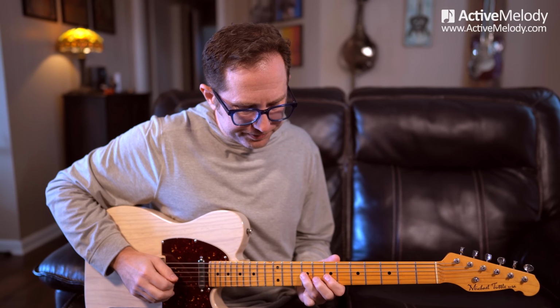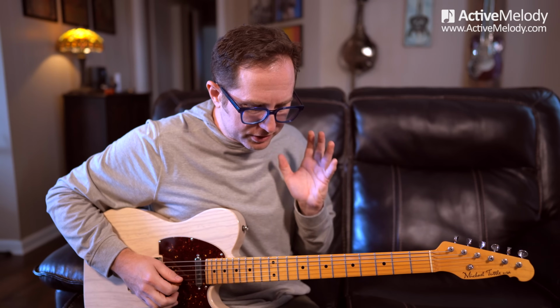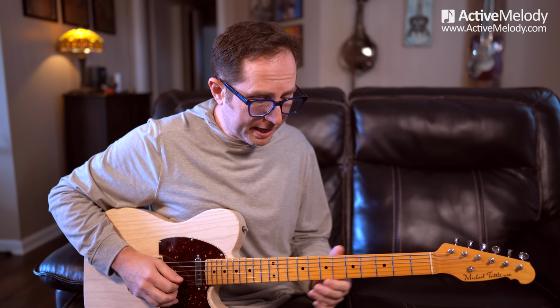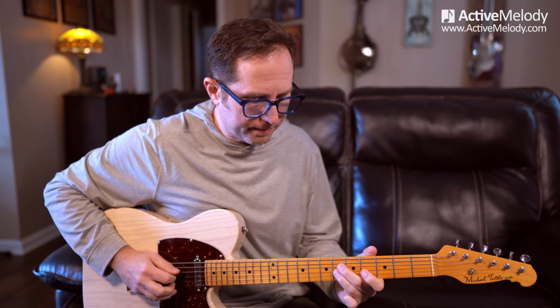So there's our 4. Let's listen to the 5. Remember, that was Superman. But that's another very stable, safe place to land. So if you're playing a little pentatonic thing, you want to land on that 5, that's the sound you're going to get.